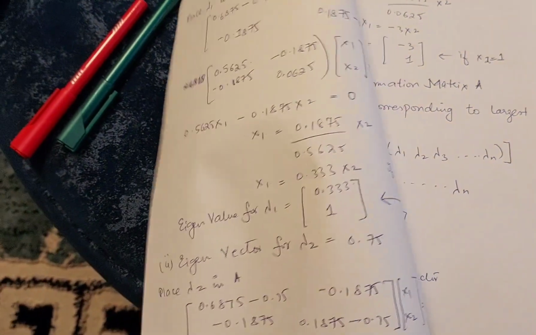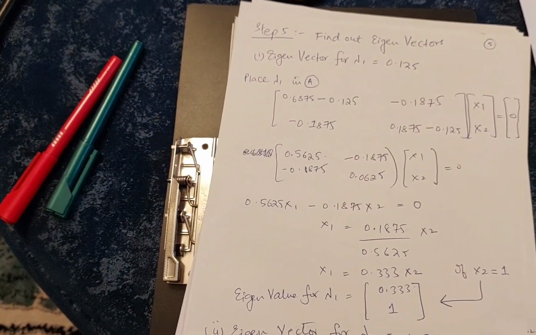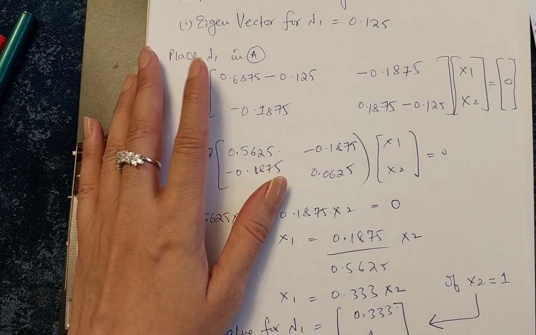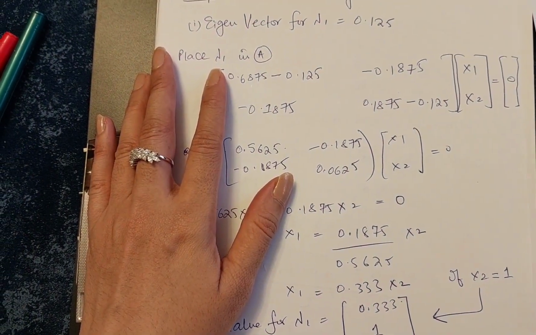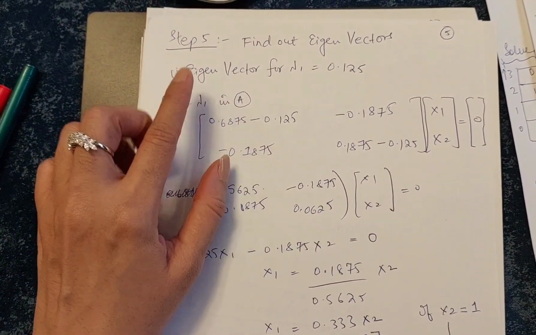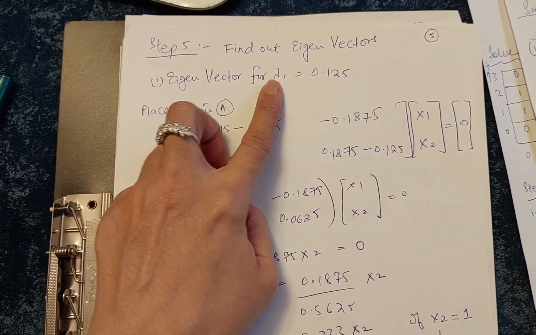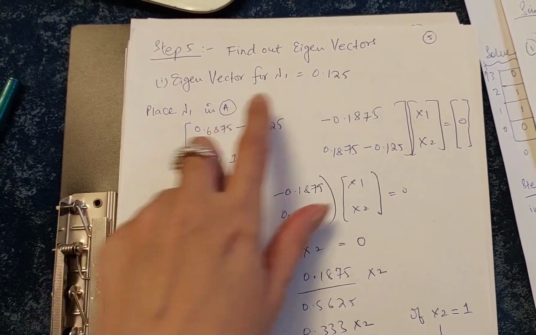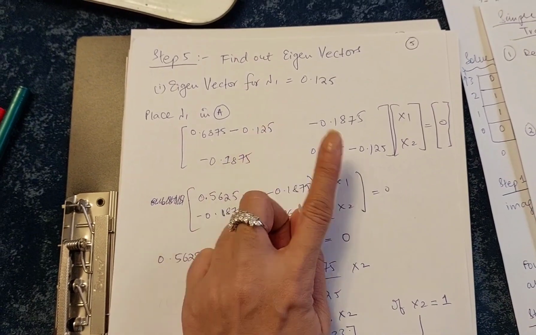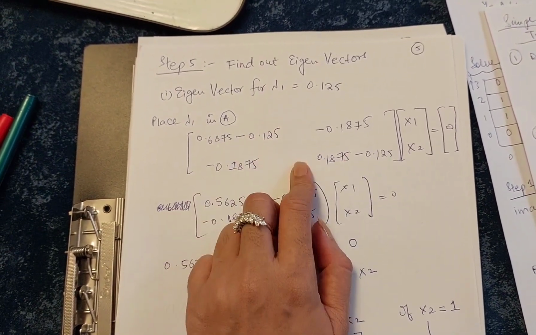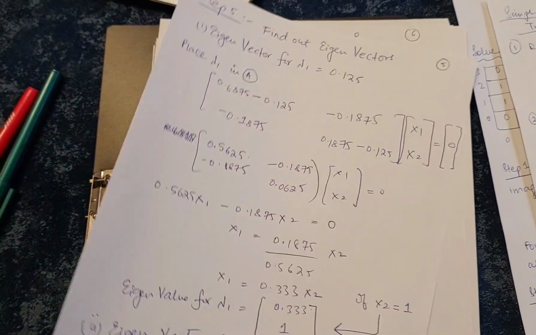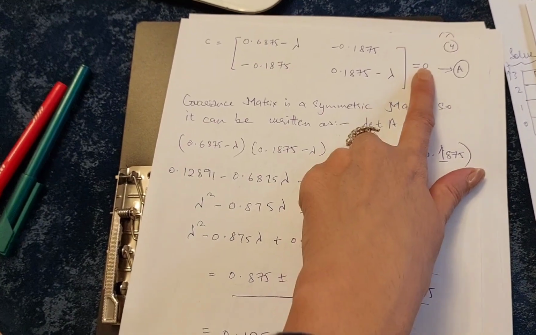So till now we have calculated the eigenvalues. In step 5, we have to find the eigenvectors. The eigenvalues which we found previously help us find the eigenvectors. The eigenvector for the first eigenvalue 0.125 will be calculated by placing the value of 0.125 in the place of lambda on both these positions and multiplying this matrix with x1 and x2, and on the right hand side it has to be 0. It is just like before, where we also placed 0, there was no x and y, that was the only difference.